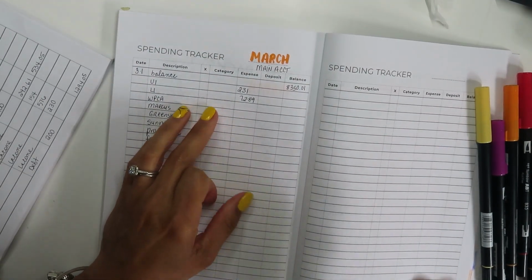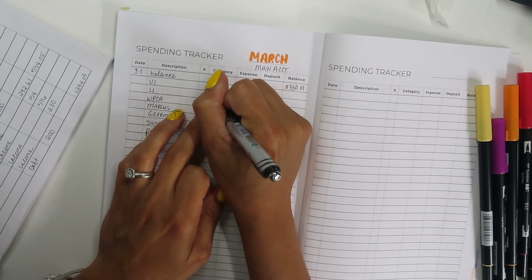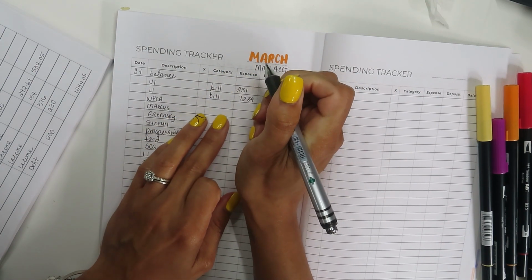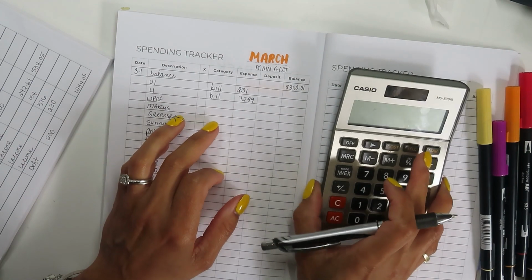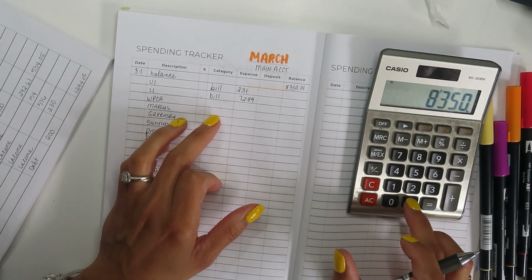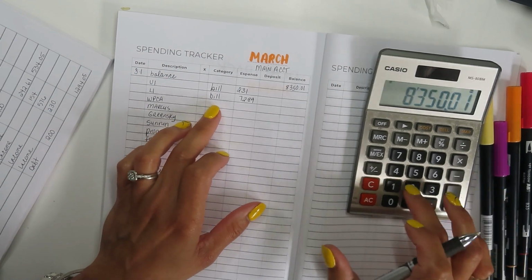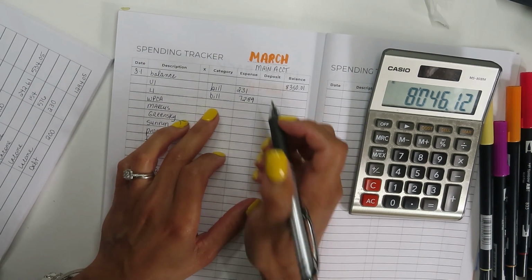Okay. So here is where we use our register as our actual budget sheet, if you want to call it. So you start with your beginning balance, and then you start reducing all the bills, right?